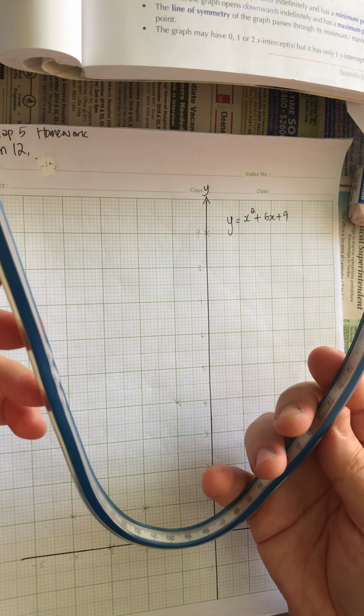Oh, for this side, pretty straightforward. They only want these 2 points. So what do I do? I just join them up. Now, this part here, I will use freehand. I thought I labeled, but I didn't label. Okay, never mind. I will now use freehand. And then I turn the paper. I will now use freehand again.